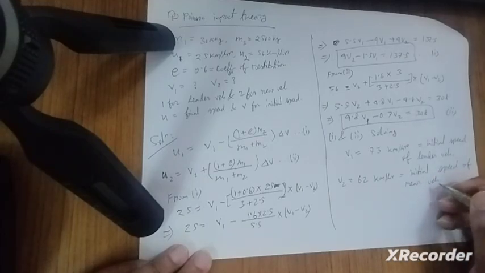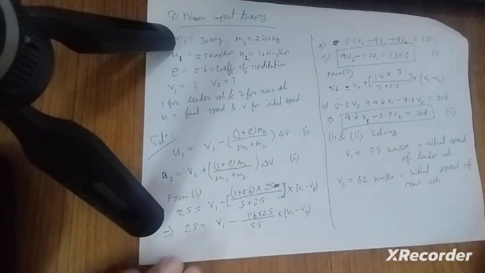We can get these two values. So this is all about the math problem, and that's it.